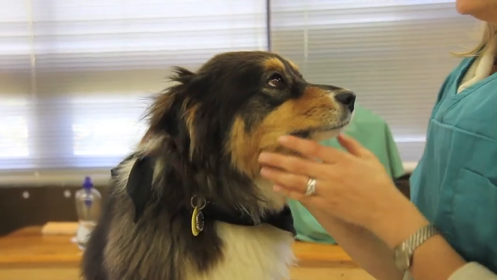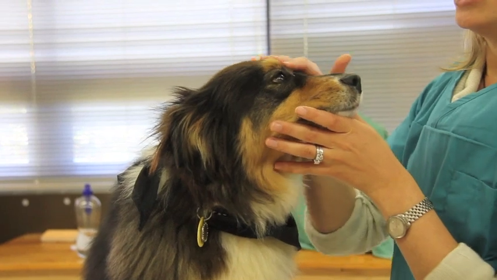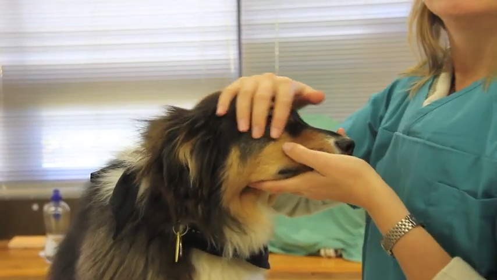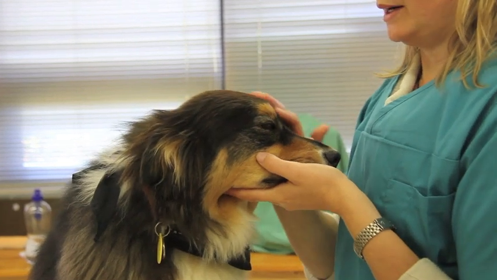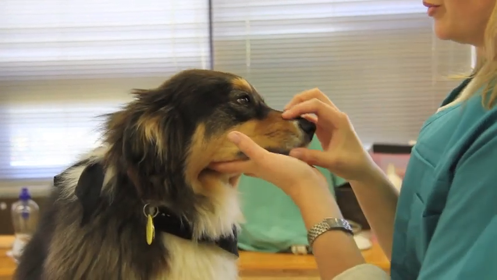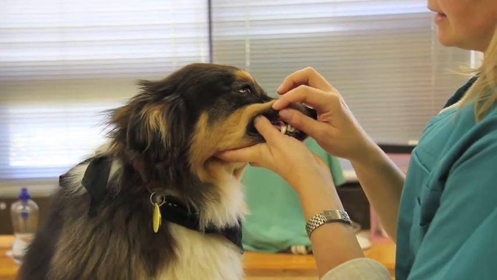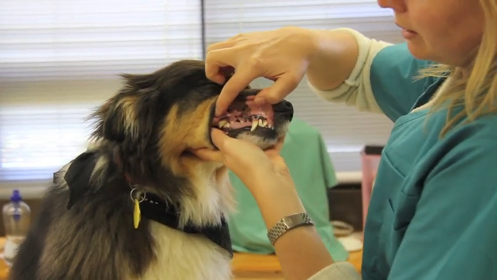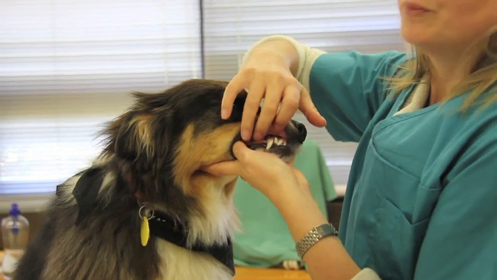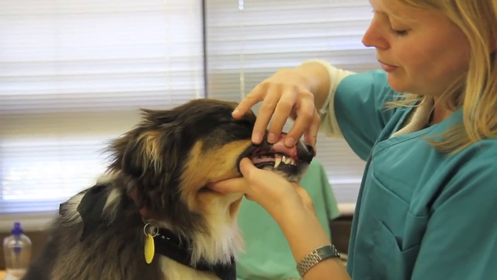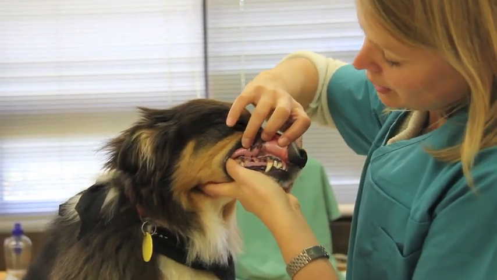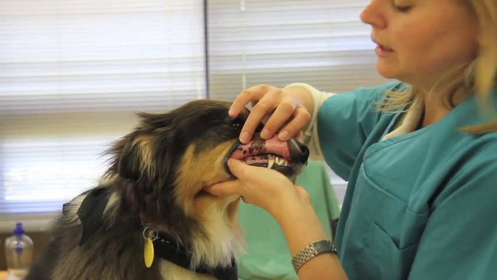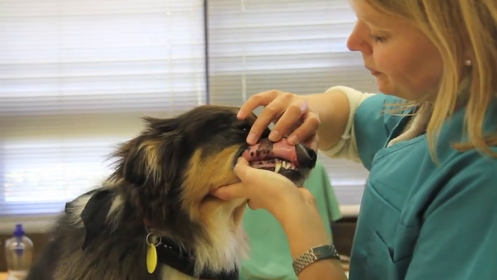Next, you're going to have a look at the mouth. Obviously, this is safety dependent, and if you are scared of the animal or it's wearing a muzzle, you obviously can't actually assess the mouth. If you have a friendly animal like that, you can just take the lips away. Don't actually open the mouth. Just take the lips away and have a look and check for tartar, missing teeth, broken teeth, a bad smell.